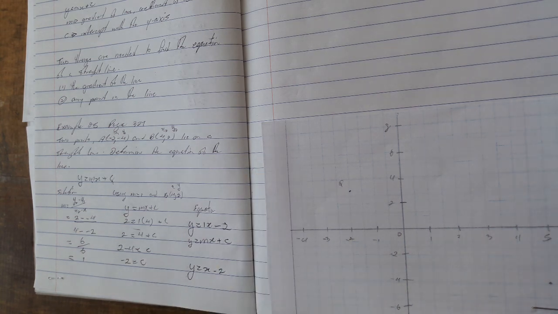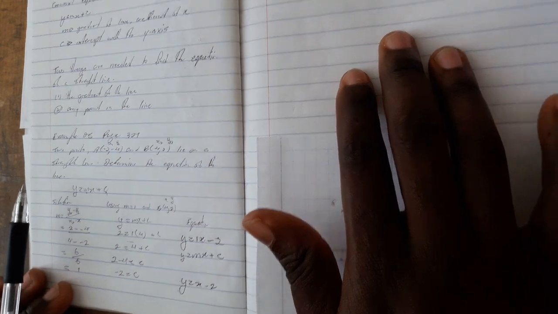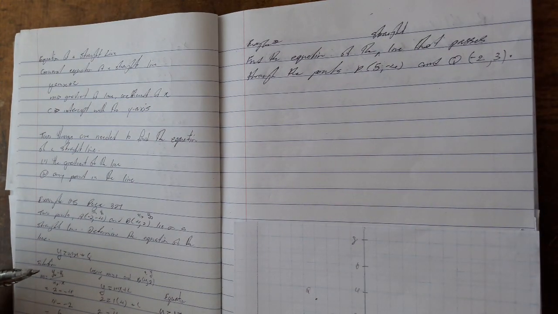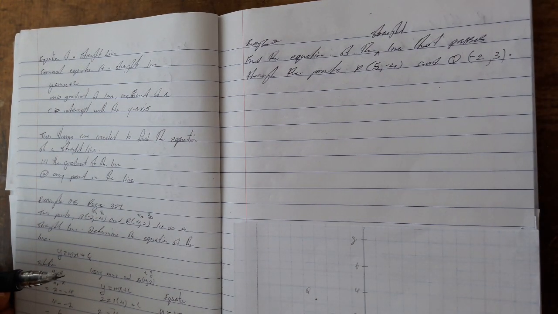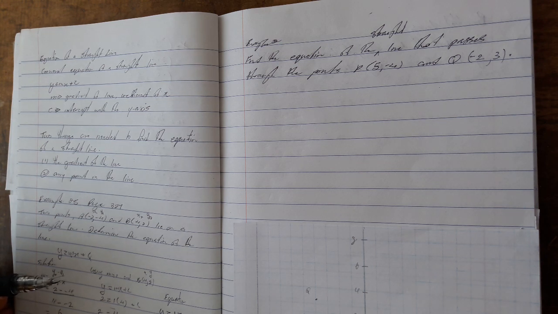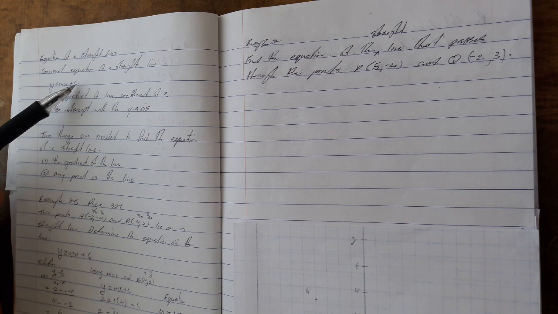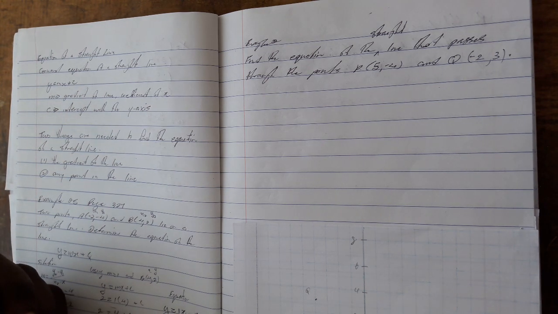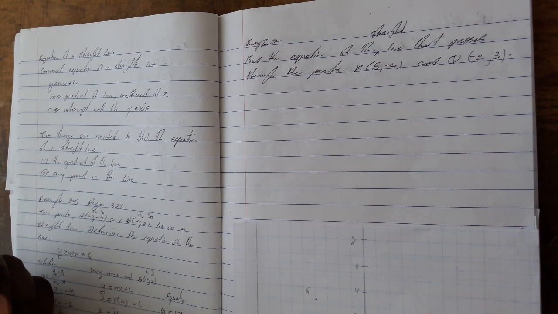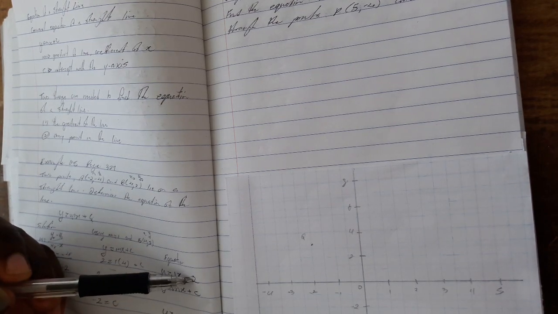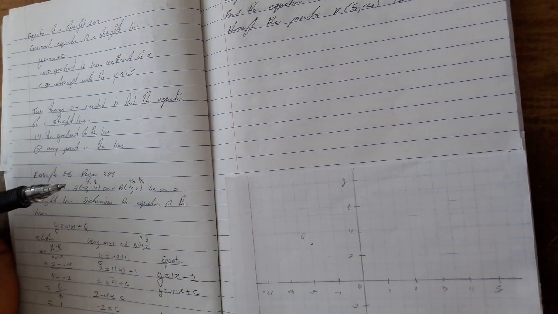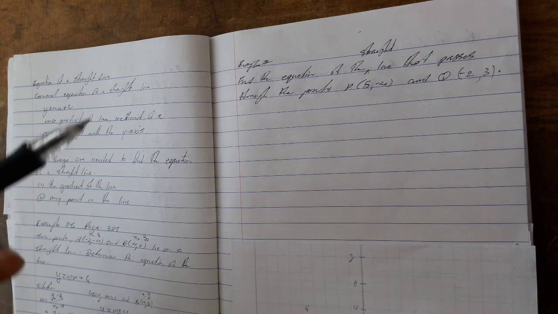So let's see this example here. And then we're also going to put the straight line on the Cartesian plane. And I'm going to show you how to determine where the line is going to cut the x-axis and the y-axis. Well, we already know that c is the intercept with the y-axis. So as long as you see this number by itself, that's number c, you know where the line is going to cut the y-axis.